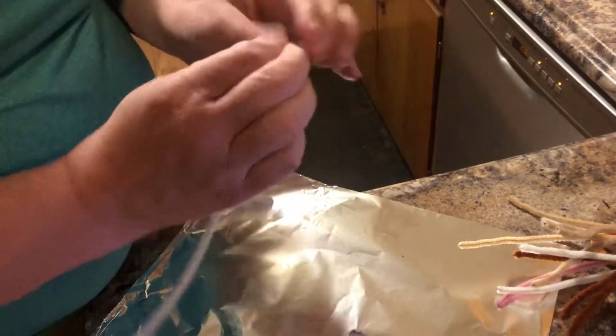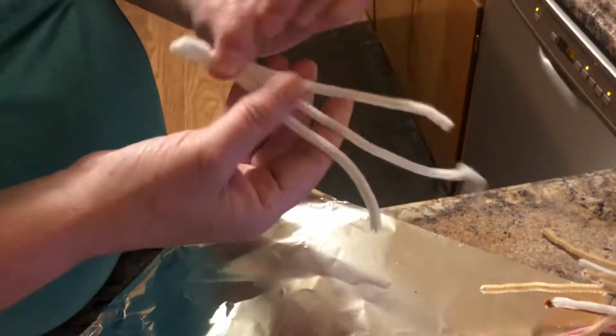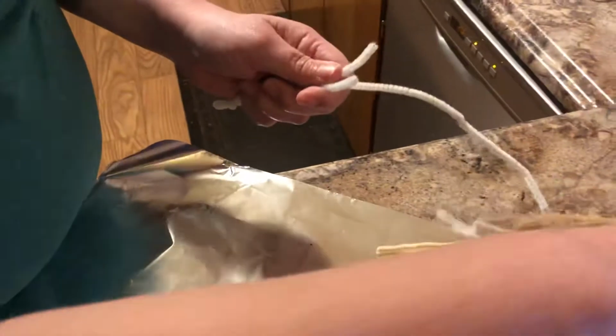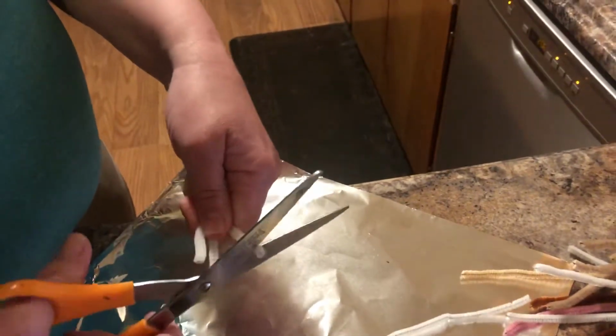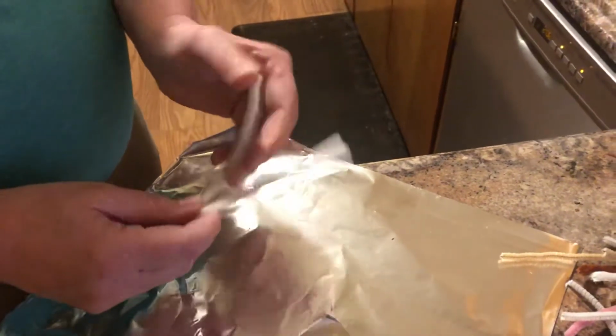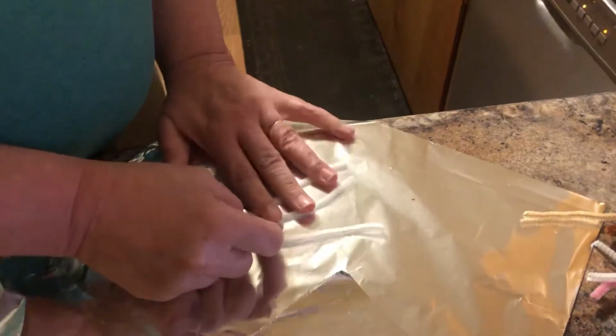I'm just going to hook it on there. There we go. Now we're all hooked on. I'm going to twist this a little just to make them stay. And we're going to trim them all to the same length with a pair of scissors. And then we're going to do a reverse fossil impression. If we were actually making a trace fossil, we'd be pushing it into mud. I do not have mud, so we're going to do it the opposite way.